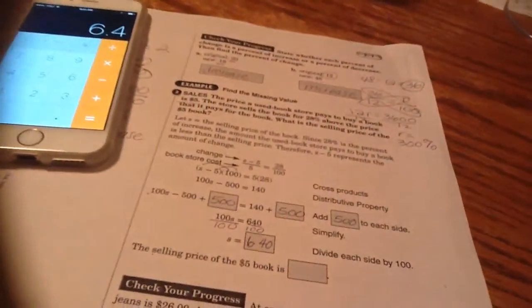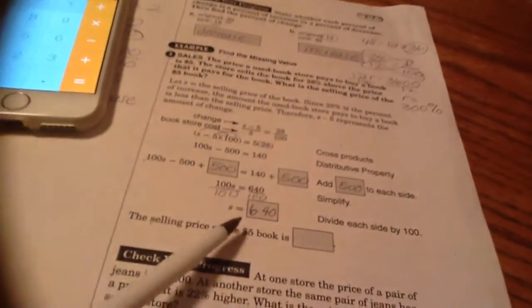That's what you should get. So S equals 6.4. Remember, S was the amount that the bookstore was selling it for. So that's a dollar amount. So the selling price of the $5 book is $6.40. Okay?